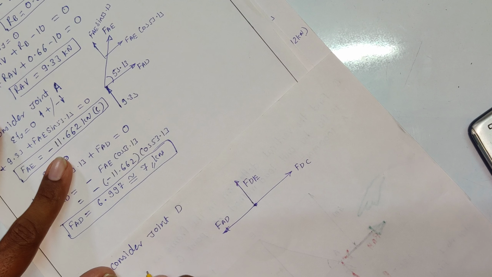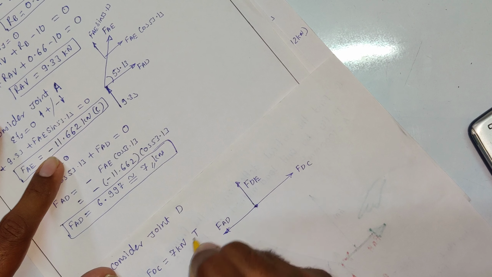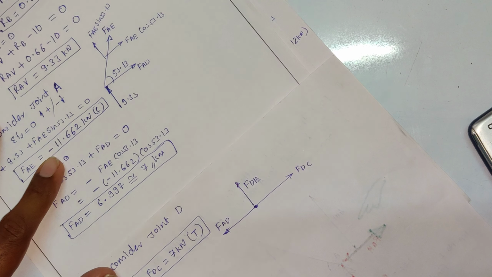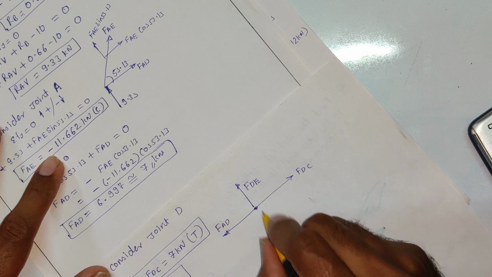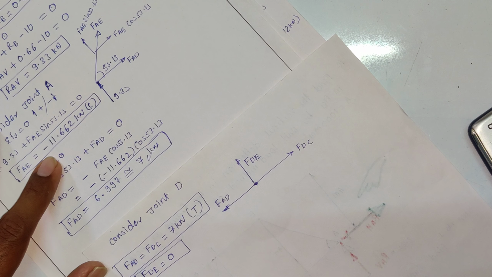FED is equal to FDC is equal to 7 kilonewton tensile. FDE is equal to 0 because there is no opposite force. Again FDE is 0.